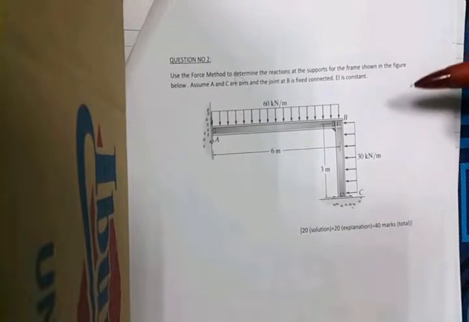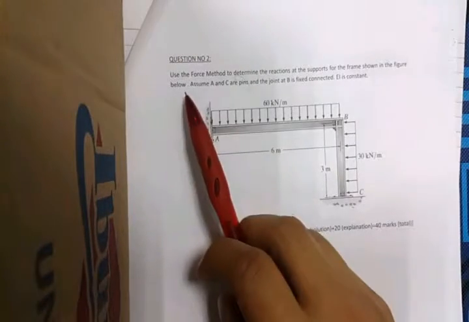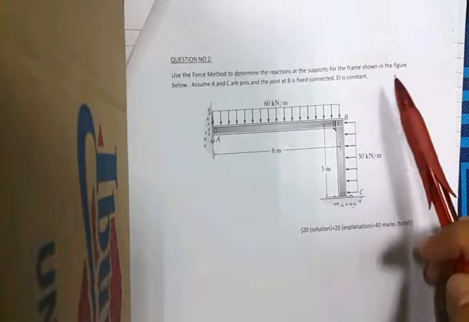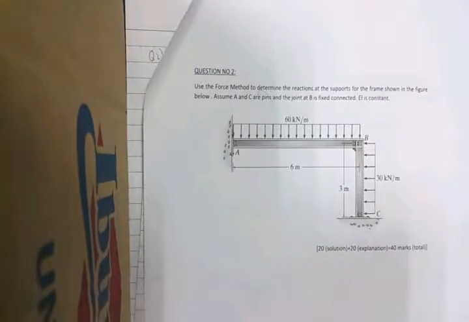So this is question number 2, and they say use the force method to determine the reactions at the supports for the frame shown. So this is the diagram.